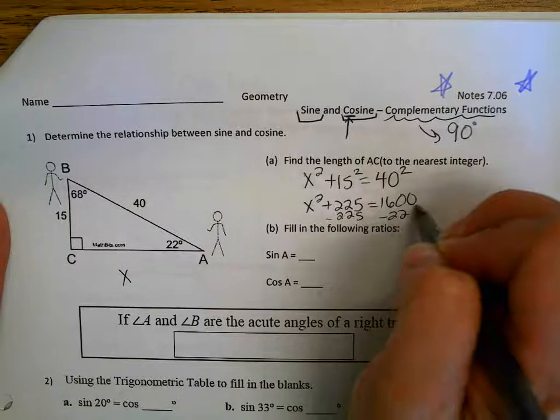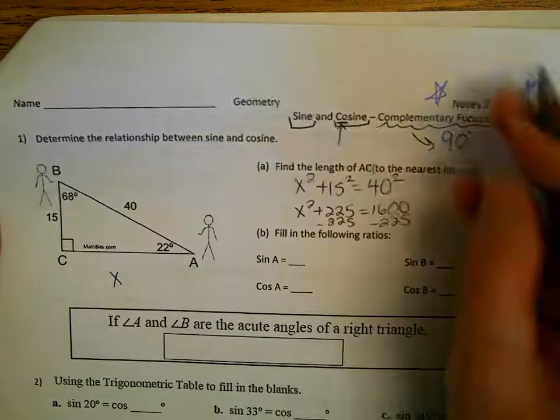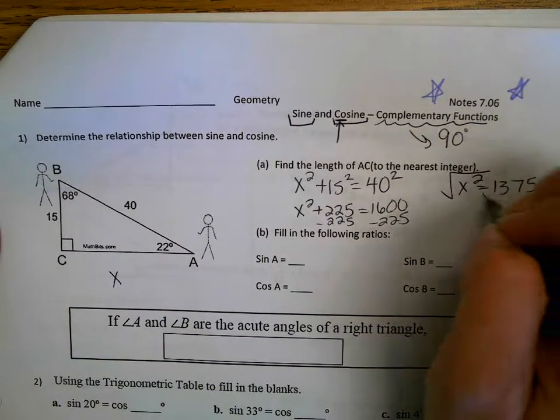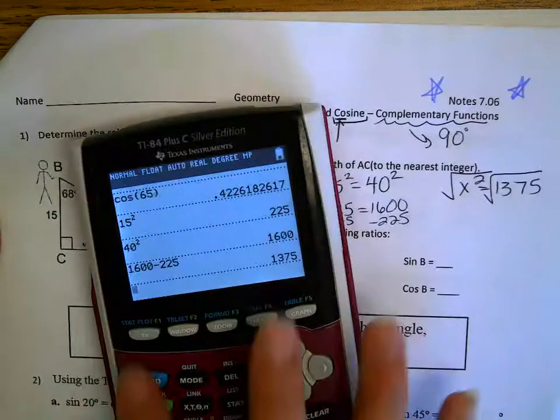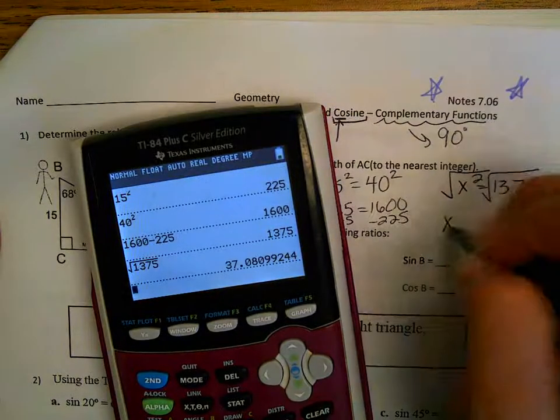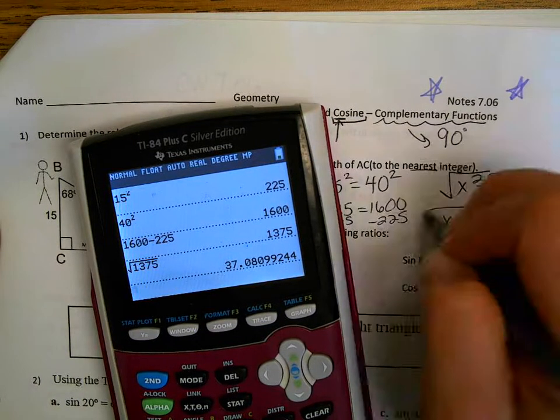And move that over. We get x squared equals 1375. And here we take the square root of both sides. X to the nearest integer is going to be 37 for our purposes today.